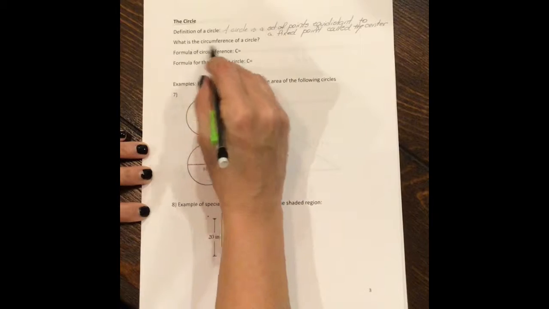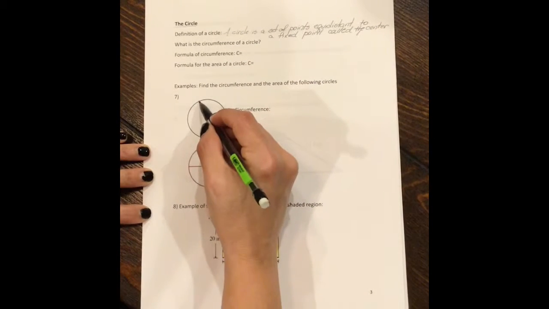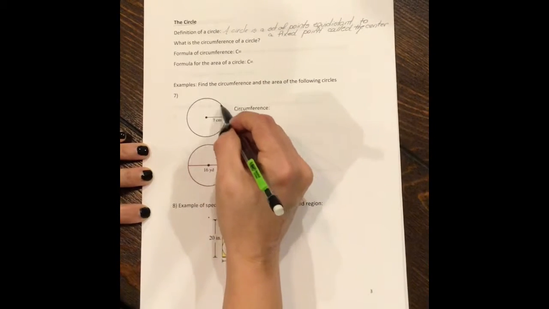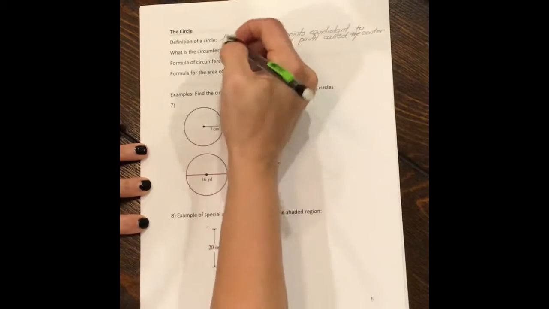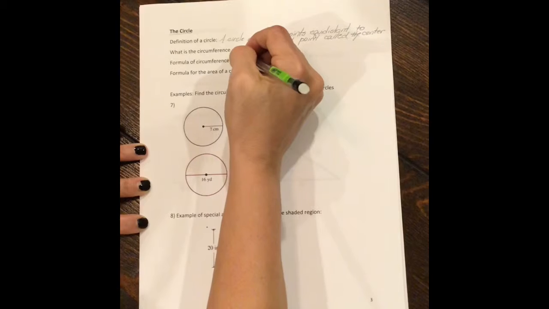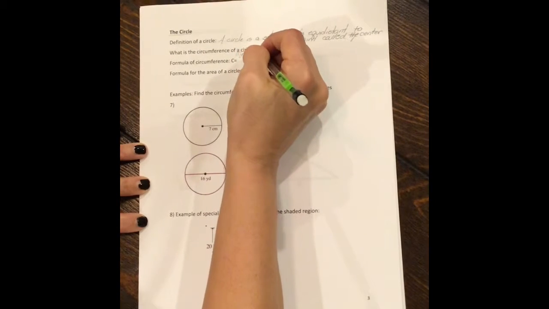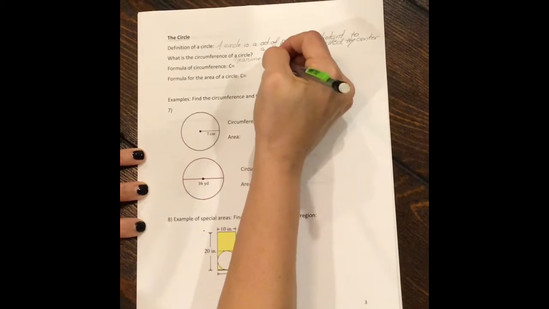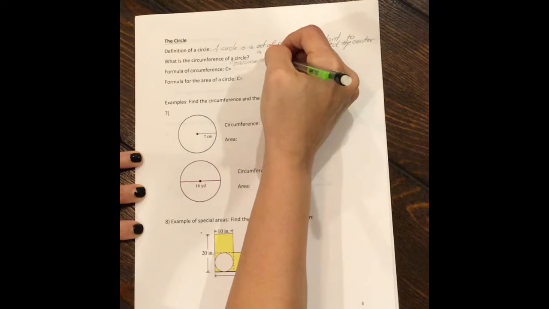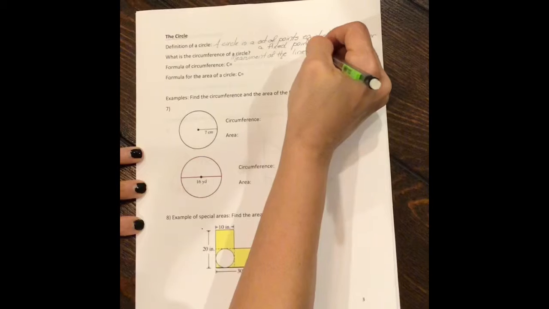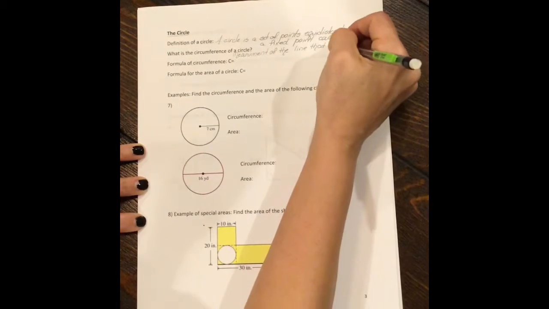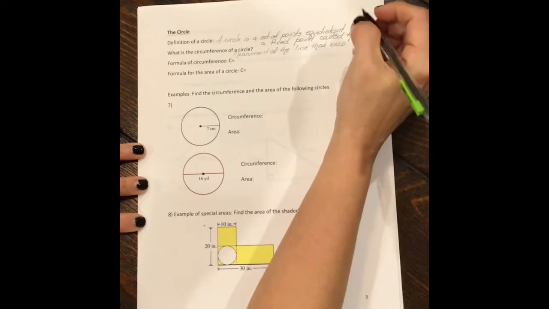What is the circumference of the circle? The circumference is the measurement of this line, the measurement of the line that encompasses the circle. So that would be like talking about perimeter.